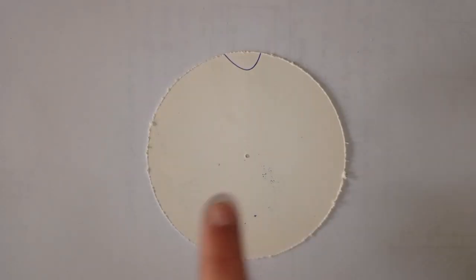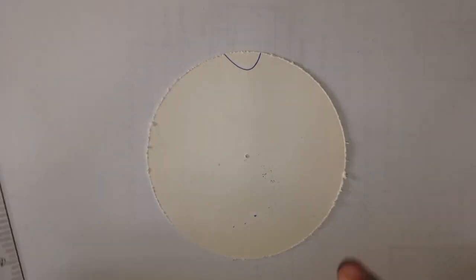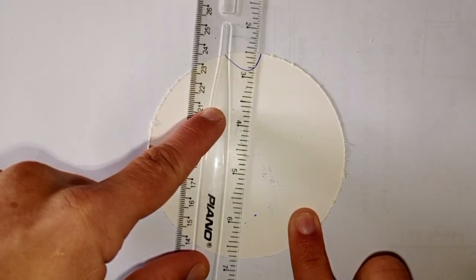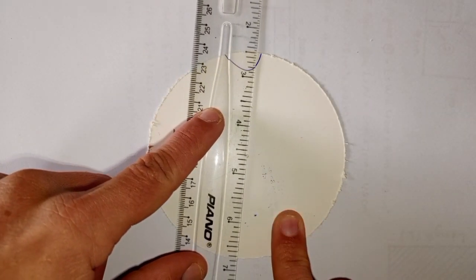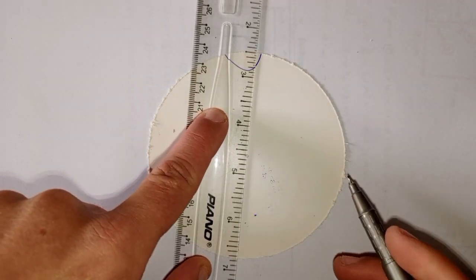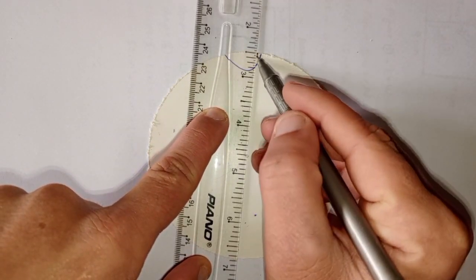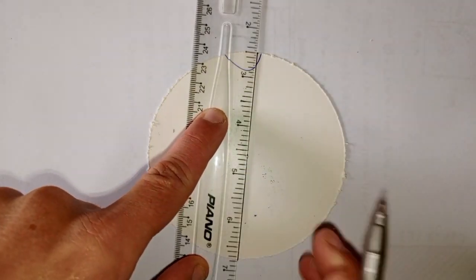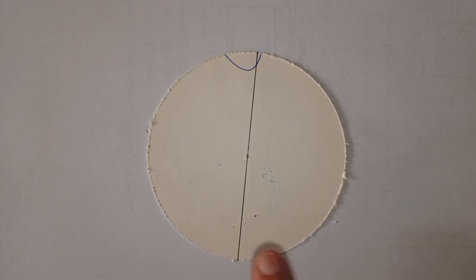So now I cut the paper and it looks like a circle. Now I need to divide this into two parts. If we keep the ruler here on this center, this is the center of the circle, you can divide the circle into equal parts. Just draw a line segment. And this is the diameter of the circle, which divides the circle into equal parts.